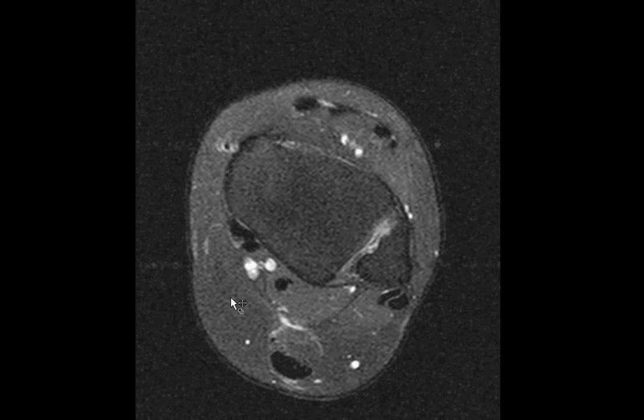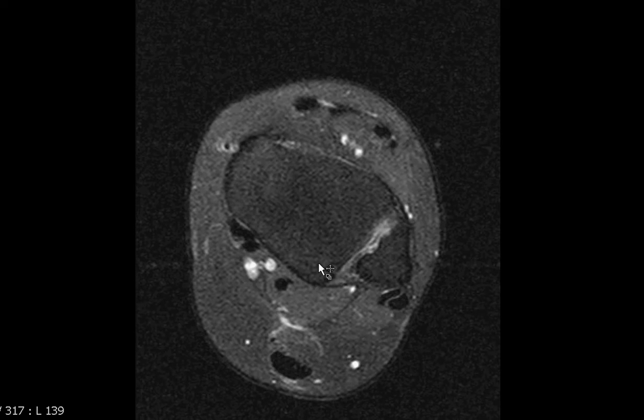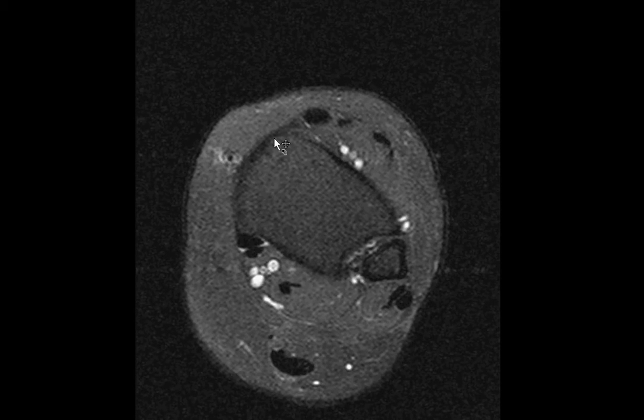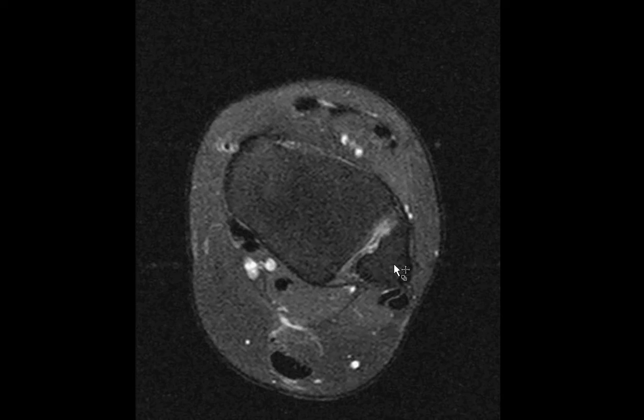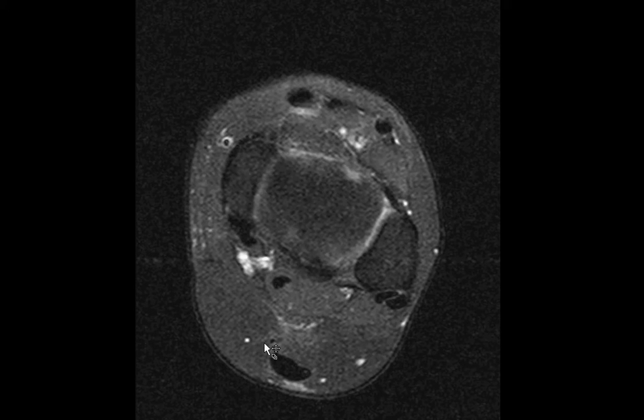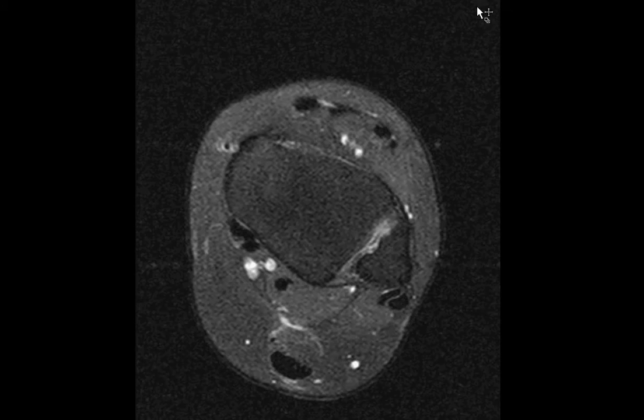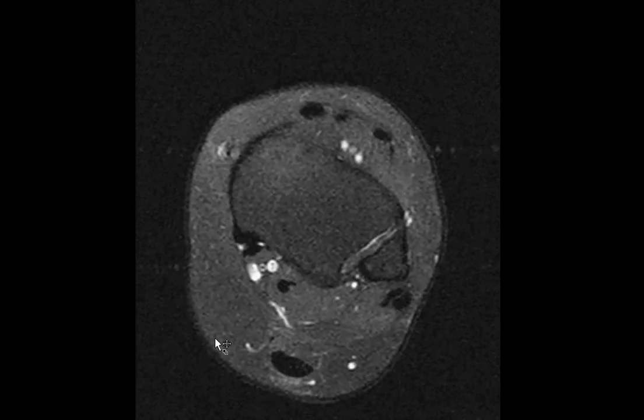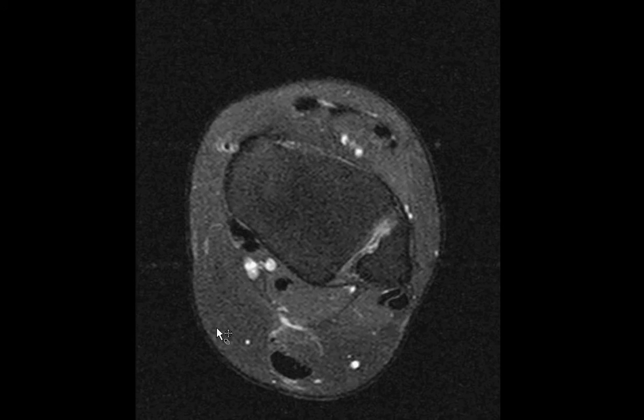I'm going to briefly talk about imaging planes on ankle MRI. So here we have an axial T2 fat suppressed image through the ankle. You can see the distal tibia and fibula and the lateral malleolus and the medial malleolus and the various tendons. This is anterior, this is posterior. And this is a typical appearance for the axial images.